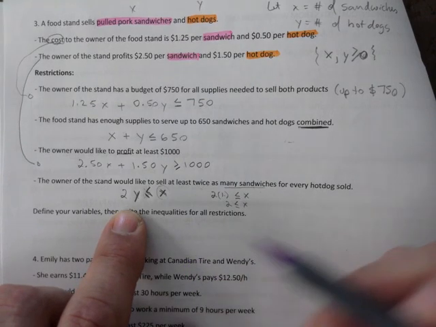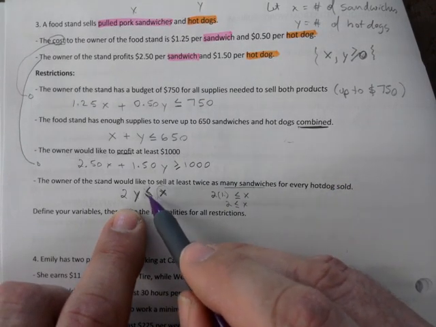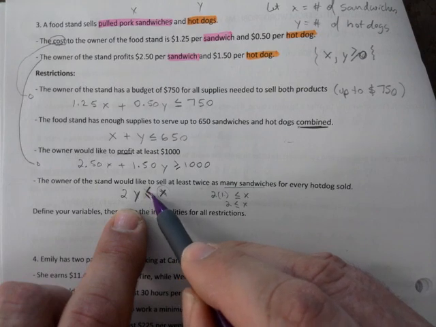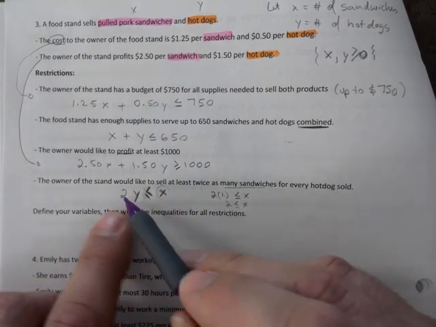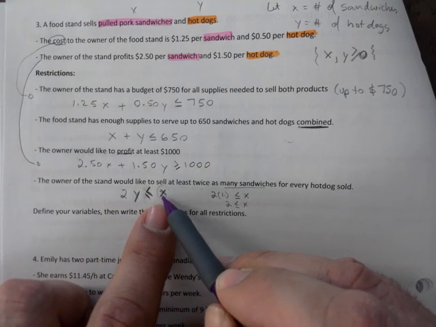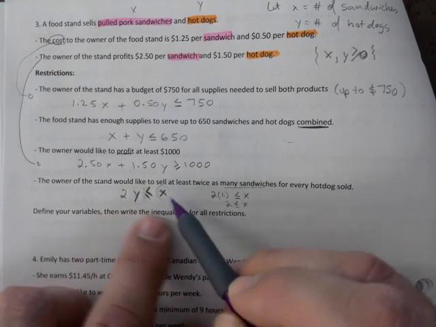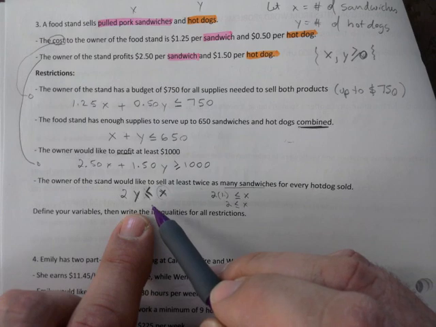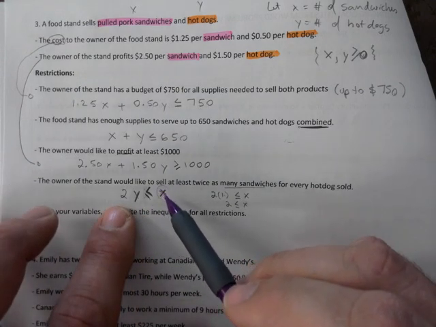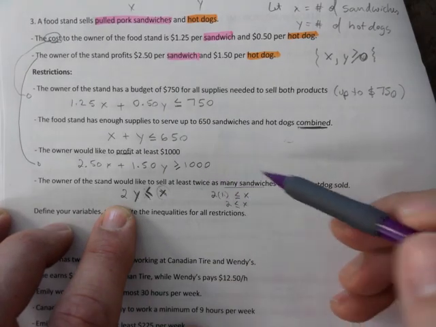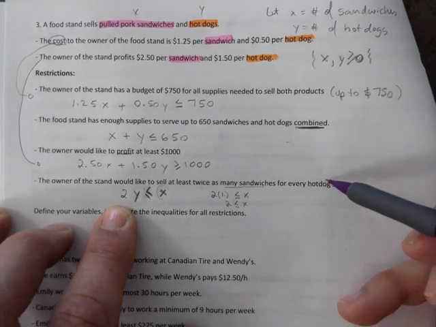It's counterintuitive. So these ones don't appear very often, right? But this is what it would look like. So if you put the 2 in front of the X, then you're saying the opposite. Scratch your heads on that one. So you sell twice as many sandwiches for every hot dog sold.